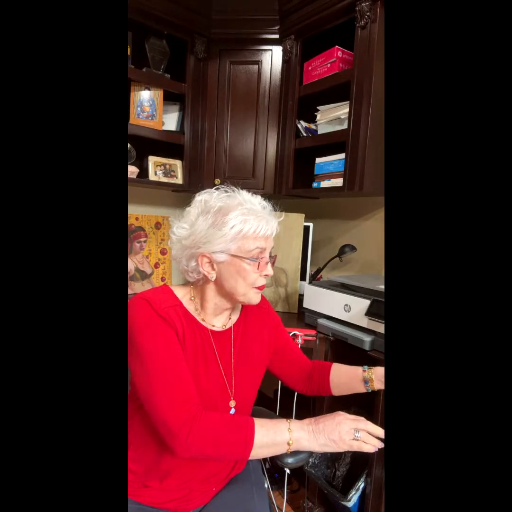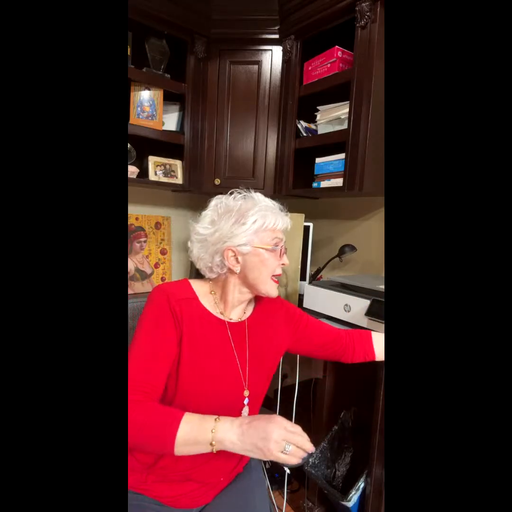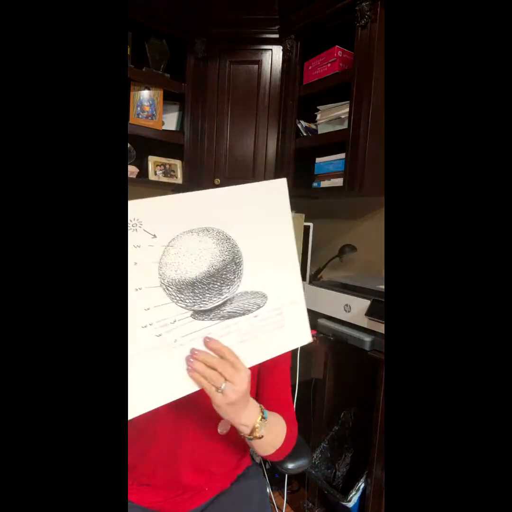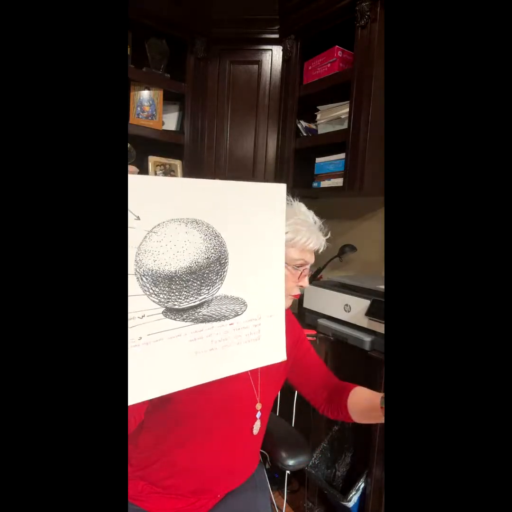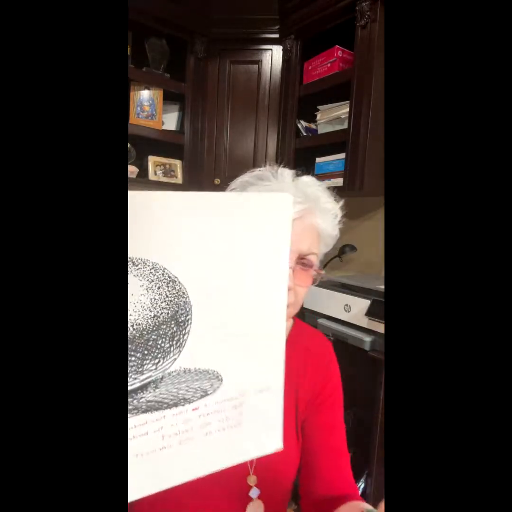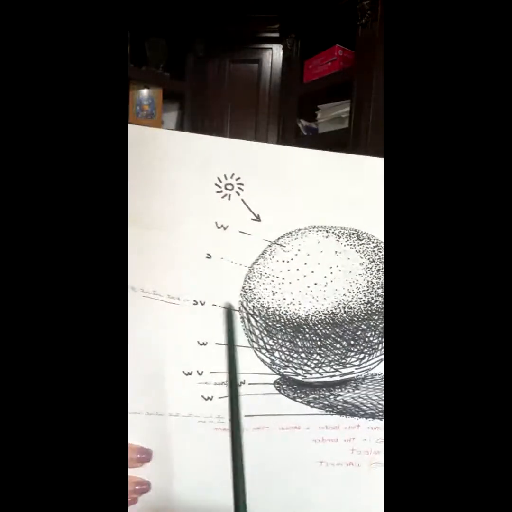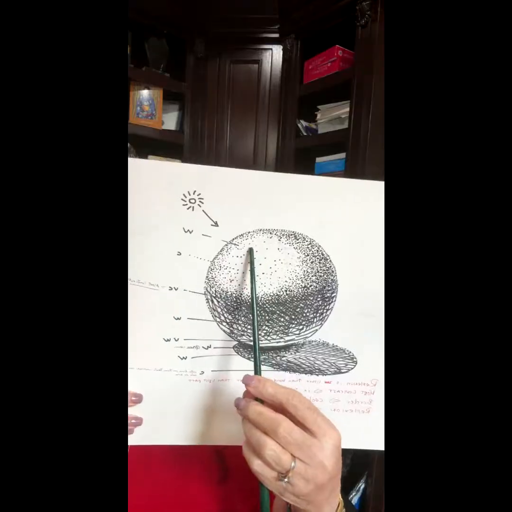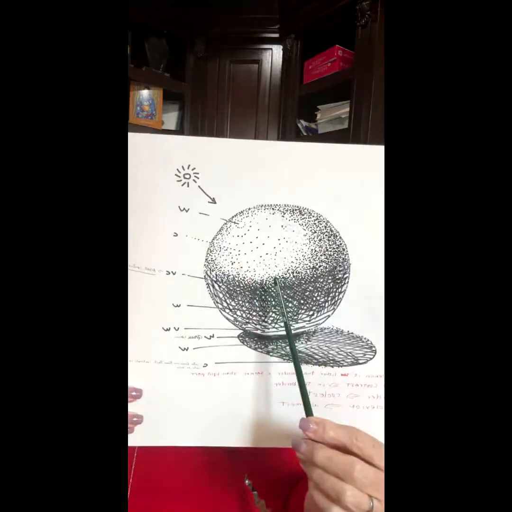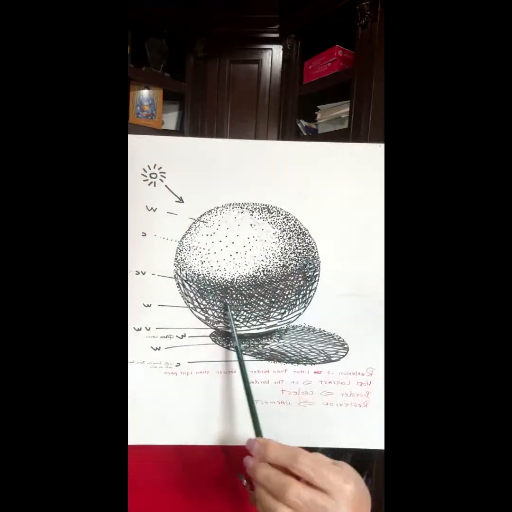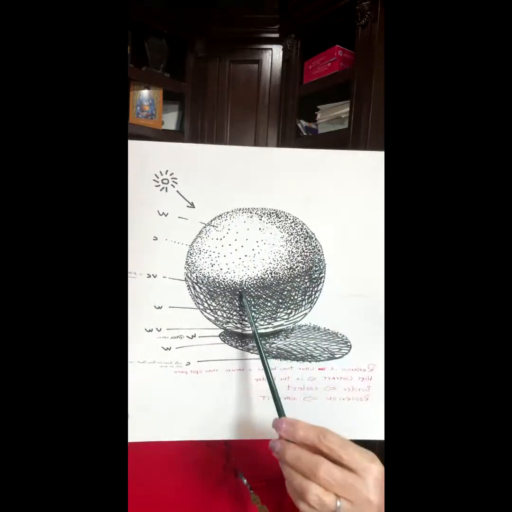So now, the idea of the warm and cool colors, I don't know, maybe I'll finish explaining that. The light is always cool. The shadow is always warm.